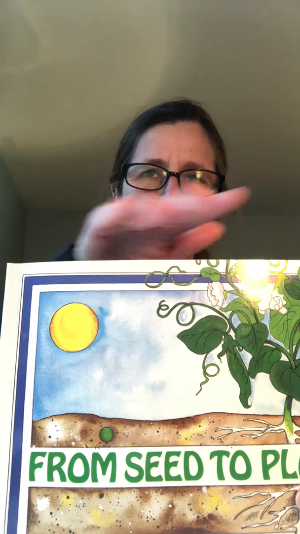Yep, squirrels, birds, all kinds of little creatures are carrying. Humans, we carry seeds around and accidentally drop them off. Sure, because they're attached to our clothing, or we carry them and drop them. Good. And water. Sure, water is another way. So sometimes seeds float around in water and then land on the ground somewhere and start to grow.